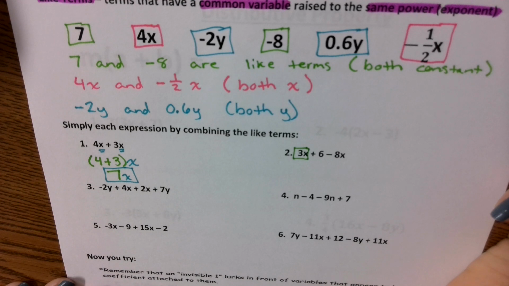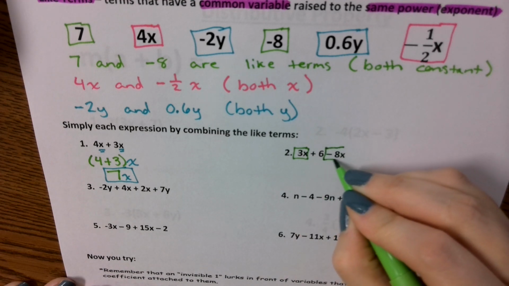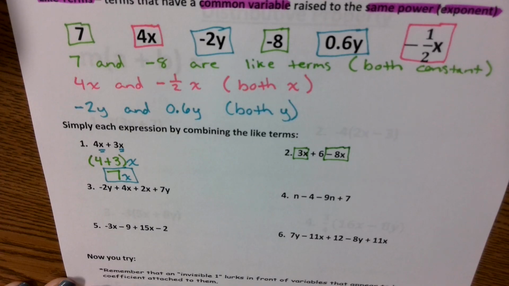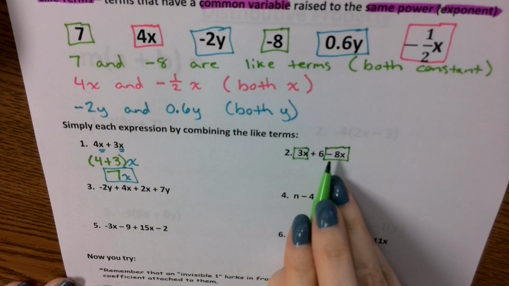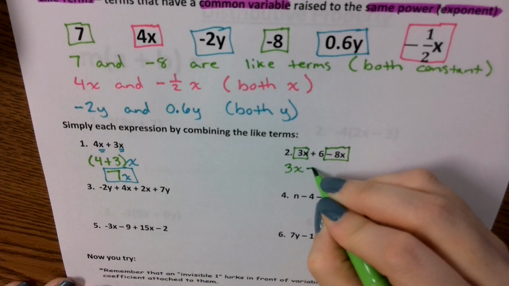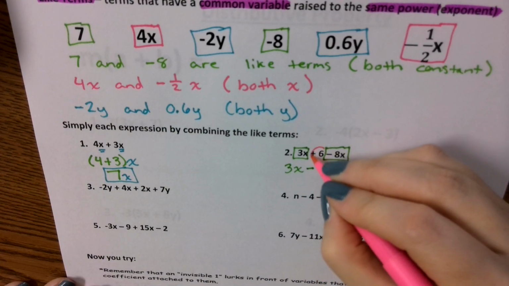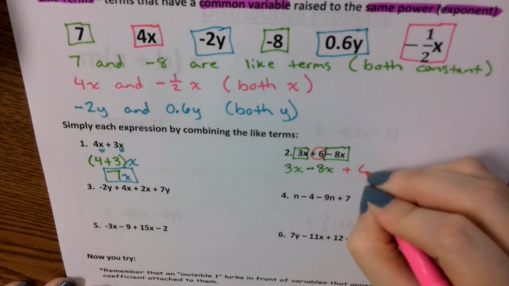Not just 8x. Negative 8x. Don't forget that minus sign belongs to the 8x. That minus sign does belong to the 8x. So this would become 3x minus 8x. And then we have a plus 6 that's going to go down at the end of it.